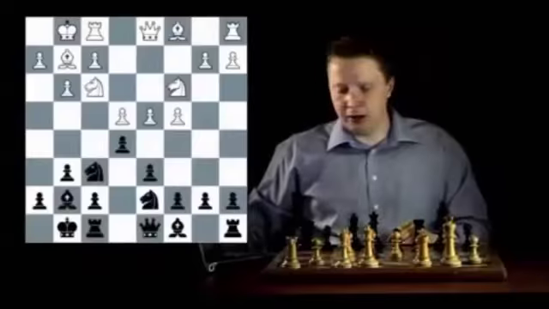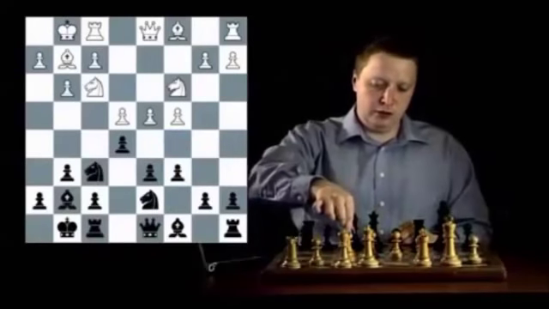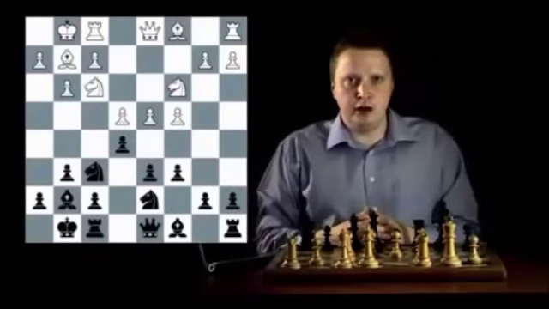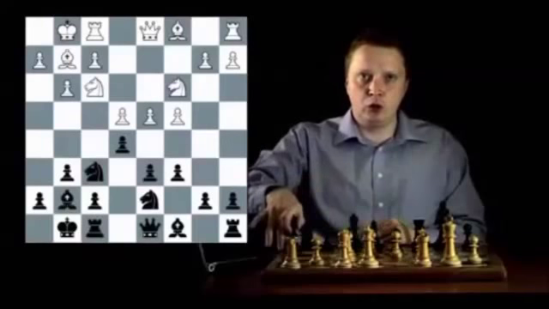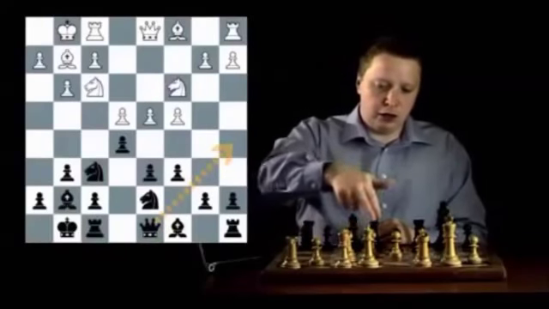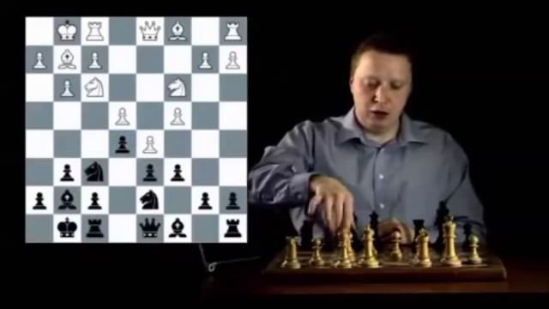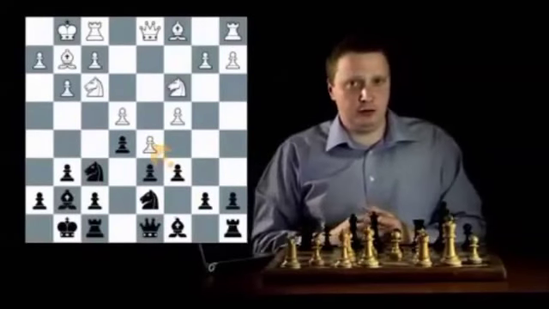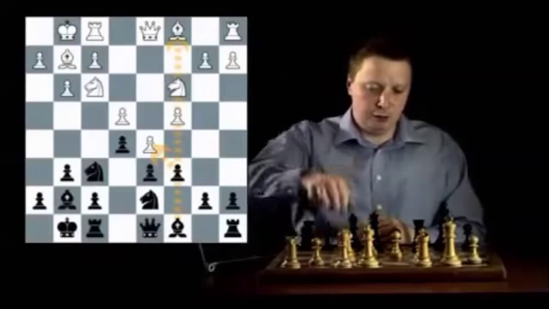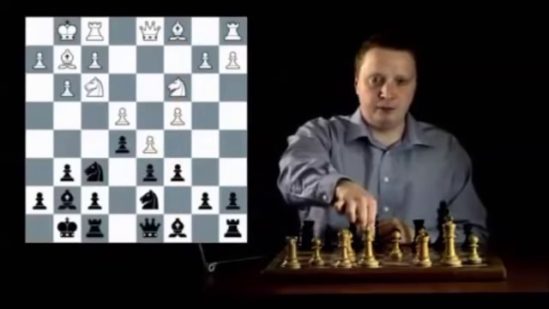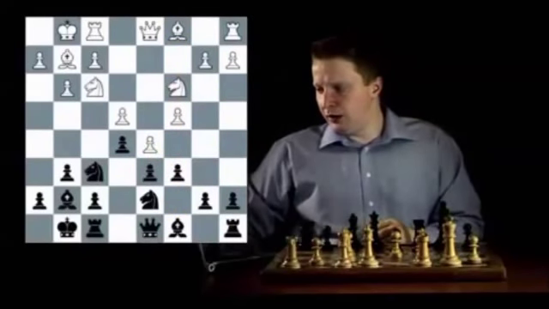and now Tal played pawn to c6. So this is quite a useful move to play, pawn to c6. You make a bit of room for your queen here, and after d5 you have the option of opening up the c file. In some cases you can even keep the c file closed with c5, but probably opening up the c file is better. So now h3 was played.